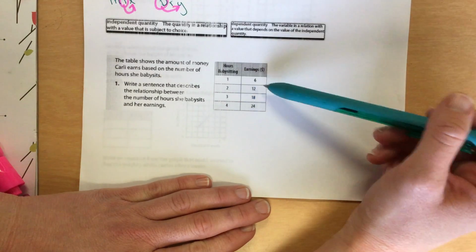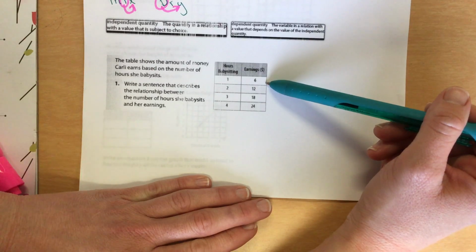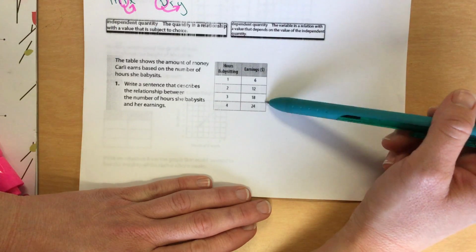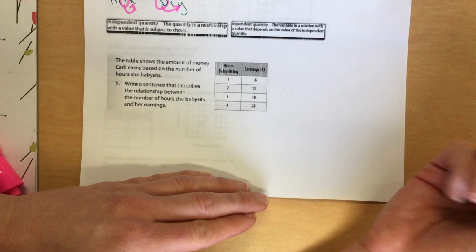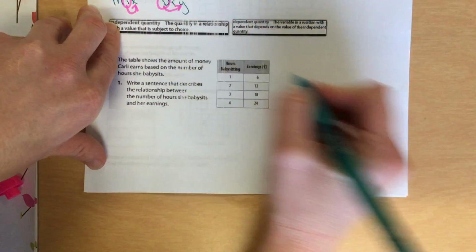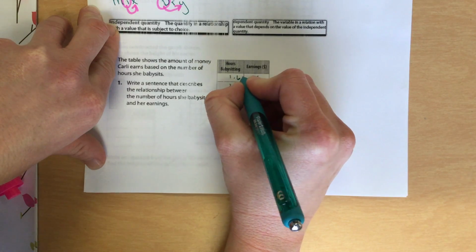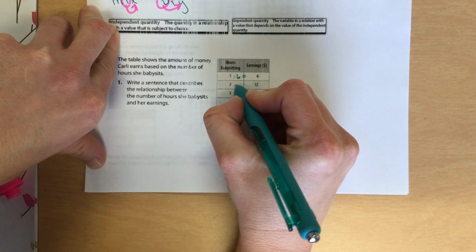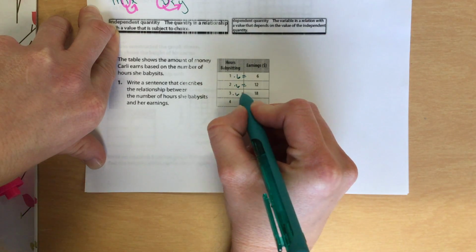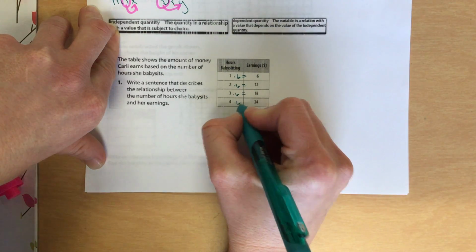Well, I know to go from 1 to 6, we could do 1 plus 5, but if that's our rule, it would have to work on every one. Well, I know 2 plus 5 is 7, so we can't be adding. That means that we need to multiply. Well, 1 times 6 does give me 6. 2 times 6, 12. Yep, it matches. So our rule is that we are multiplying by 6.